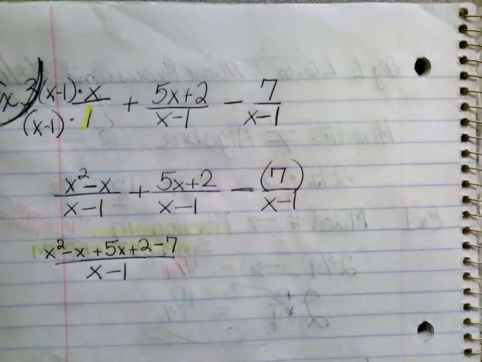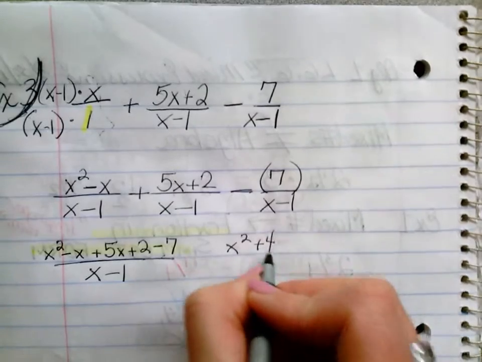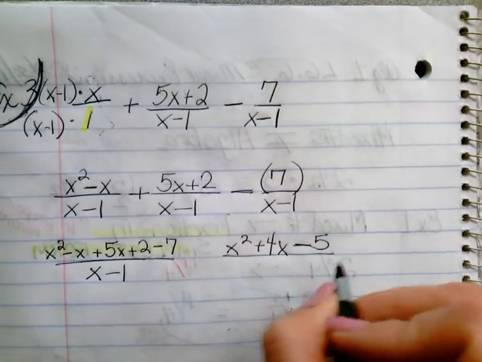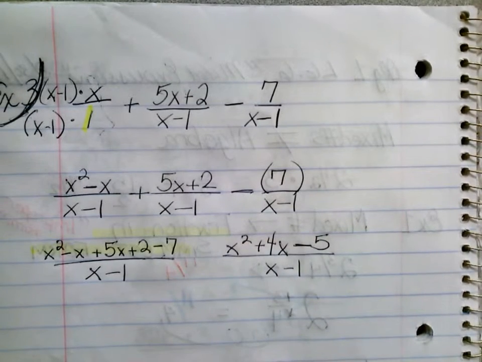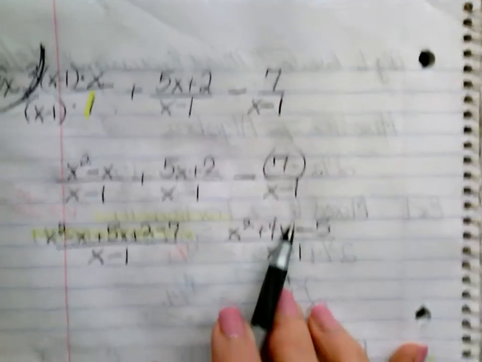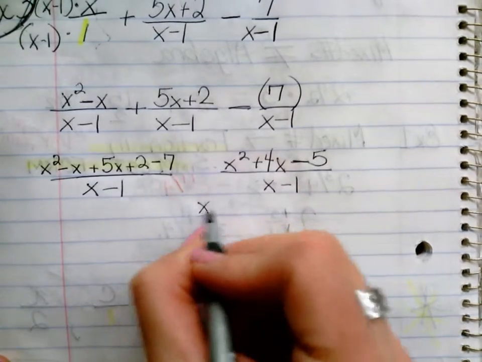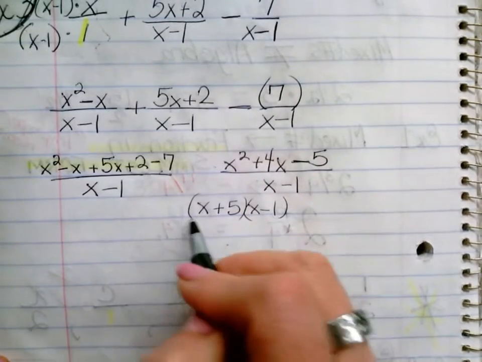Your end result is going to be x squared plus 4x minus 5 over x minus 1. Factor, we're not done. X plus 5, x minus 1. See, it's never going to go away.